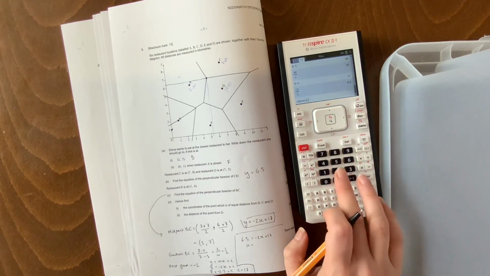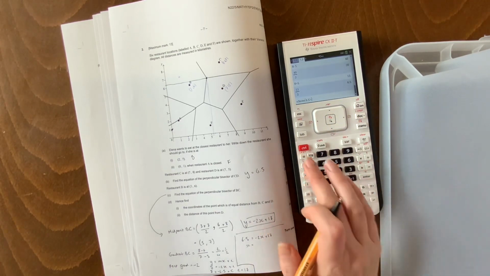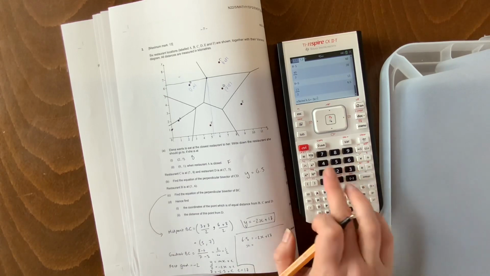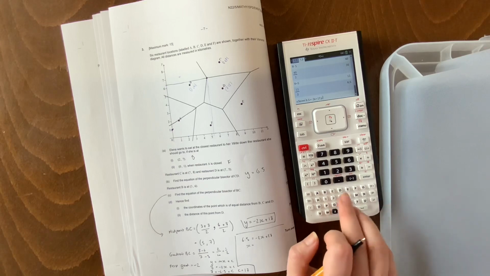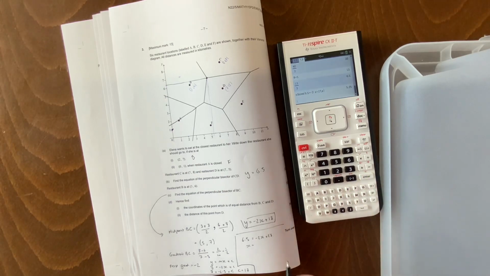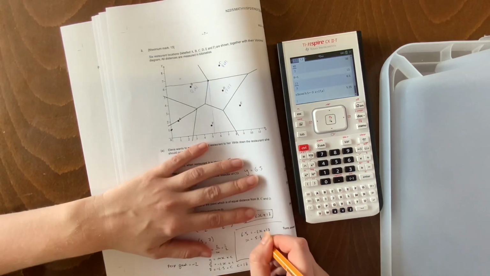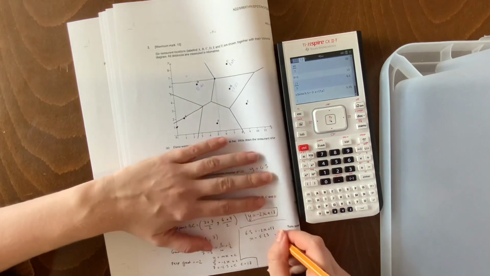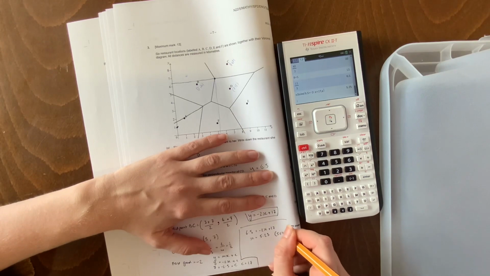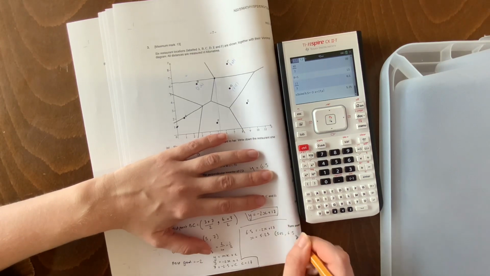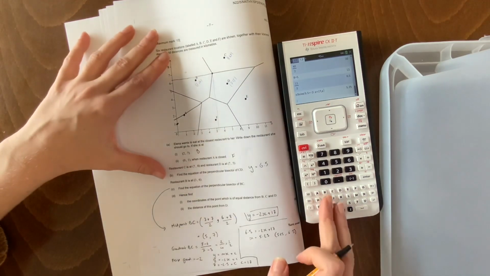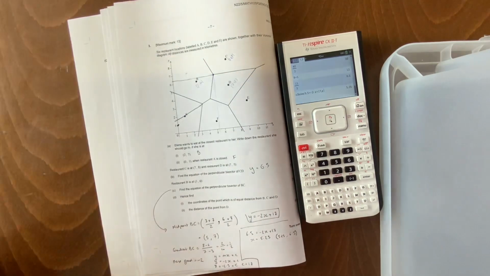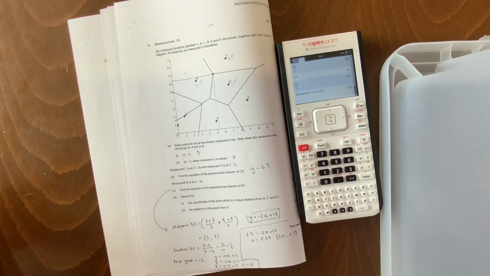So 6.5 equals minus 2x plus 17. There we go. So it tells me that my x is equal to 5.25 and my y I already know is 6.5. So the coordinate is 5.25, 6.5. But just as a reminder, I could go into the graphing part of my calculator, graph these two equations and find their point of intersection as well.